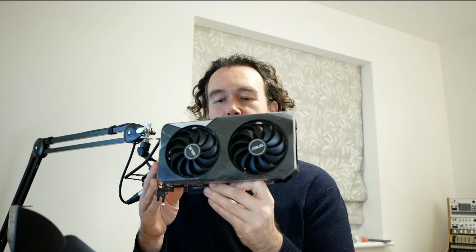Yeah, it looks like a reasonably well-made card. Obviously, it is the sort of lower end of the market, but it's still got two nice big fans on it. There's an 8-pin PCIe power connector on the top.